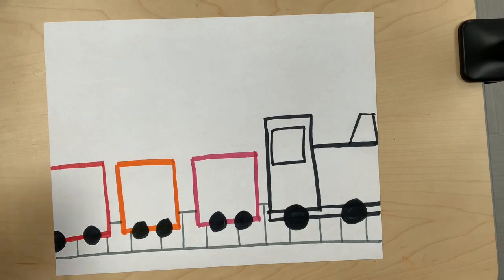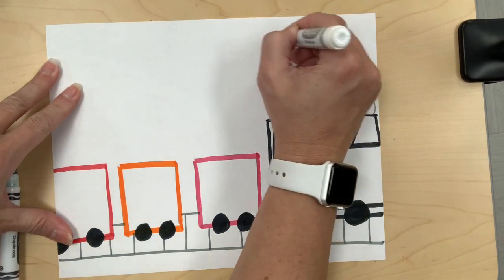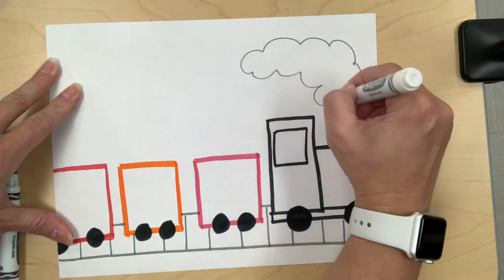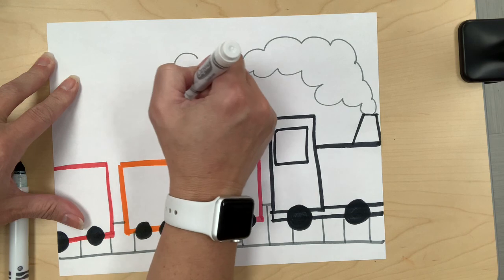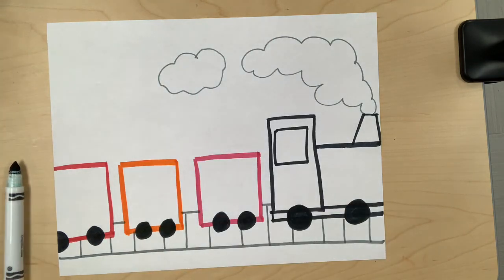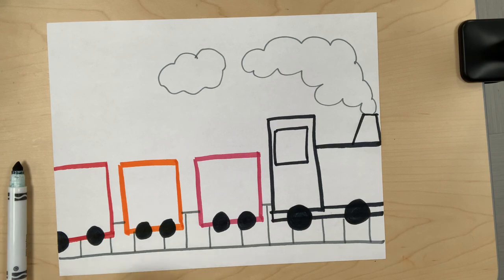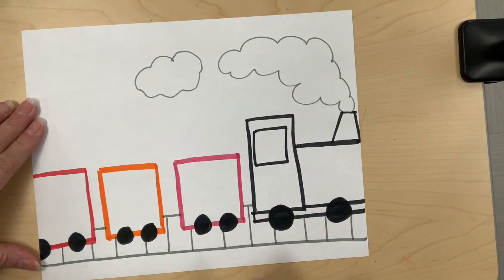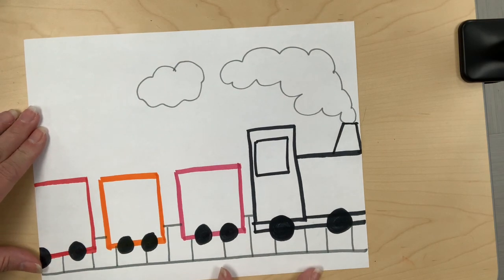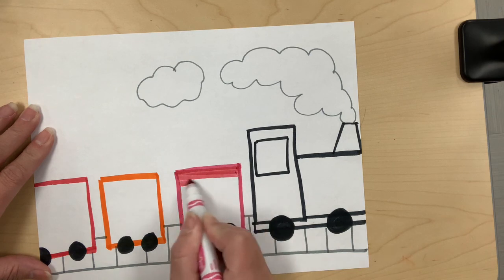And there is smoke coming out of my train. It's a steam engine, all right? And you can add more puffs of cloud, however you want, okay? All right, I am going to color in my pieces. While I'm doing that, you can watch or you can start working on yours. I can't wait to see your train. See you in a little bit.